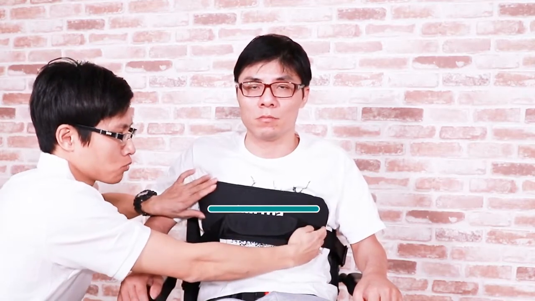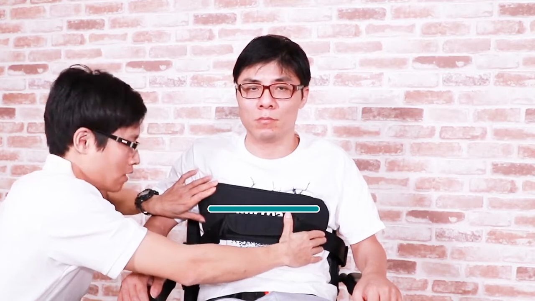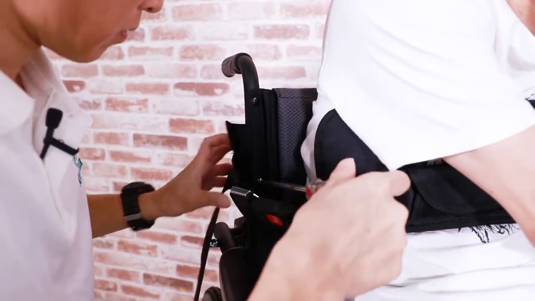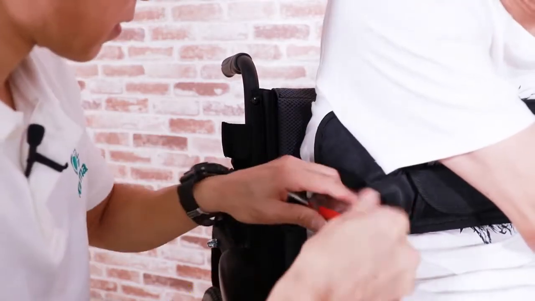Now, what is the right chest belt position? We draw a line between the 2 nipples like this. We can see the current belt position is obviously too low and cannot support the chest. Since everyone has a different height, we use this bolt to adjust the height of the chest belt.